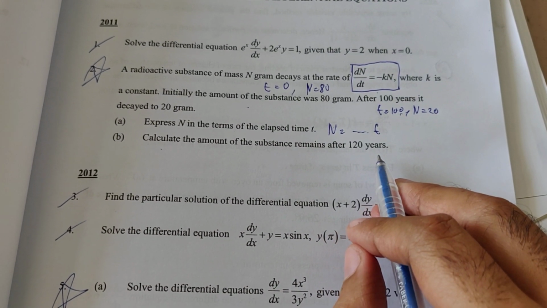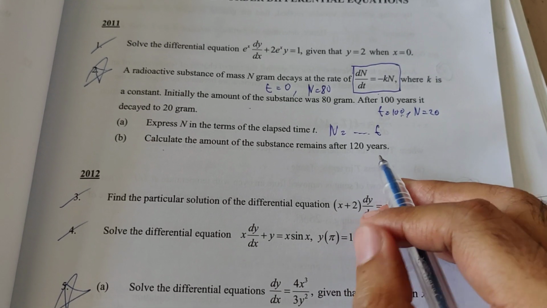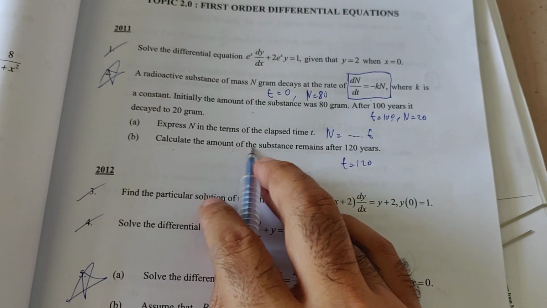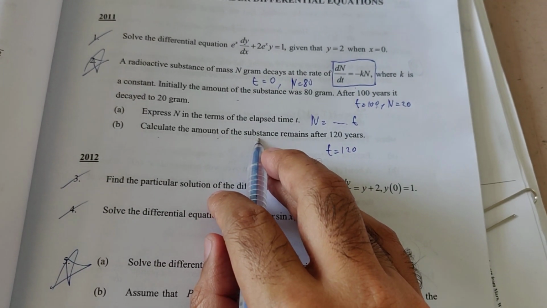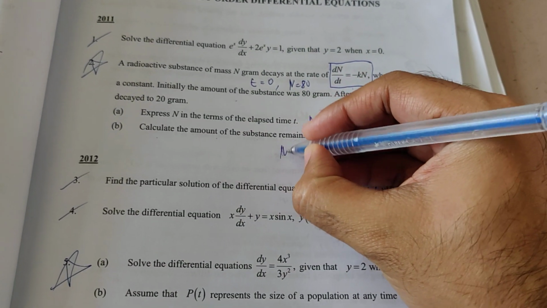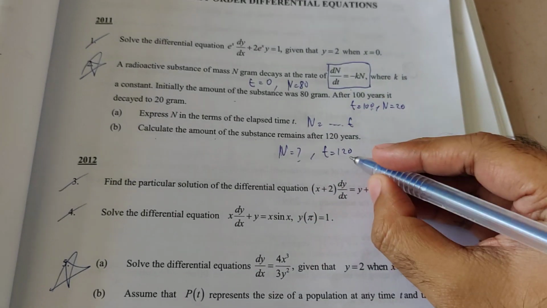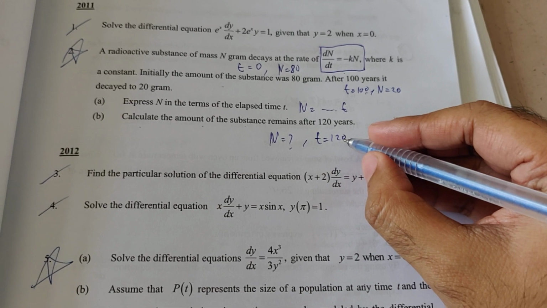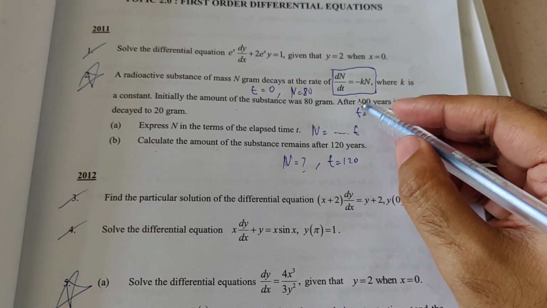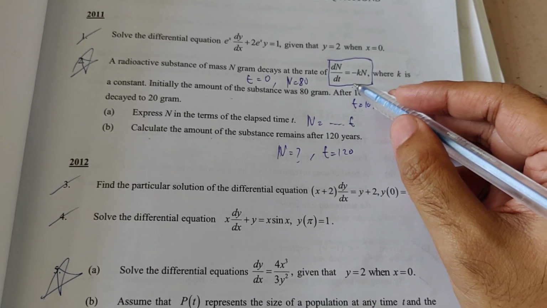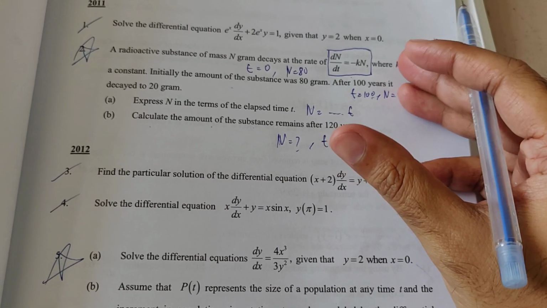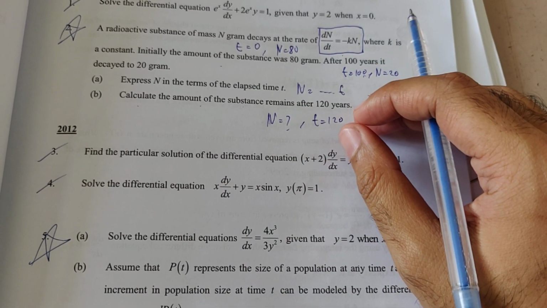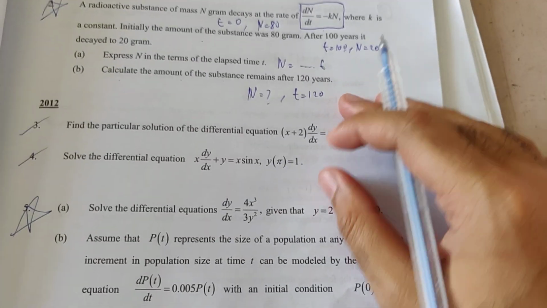What can you say? 120 years is what? Time. So t equals 120. Calculate the amount of substance. So they want us to find what? N. So N equals question marks when t equals 120. Understand? So how are you going to solve this question? You start with the differential equation, the first order, dN/dt. That means you need to separate it out and then substitute this value in for you to find the answers.